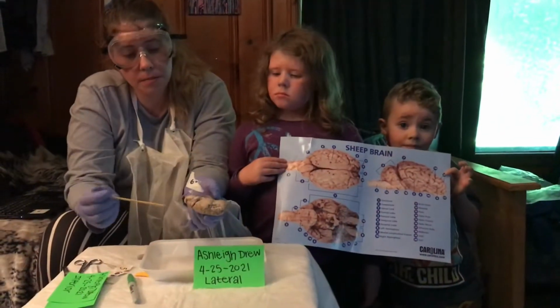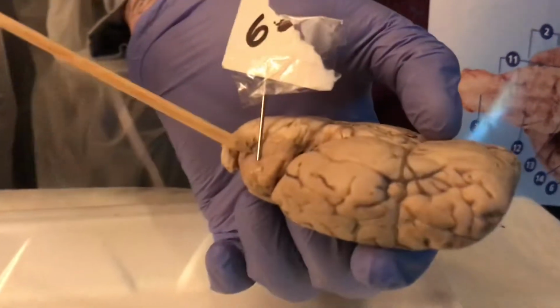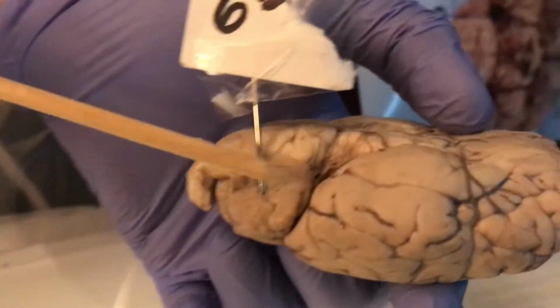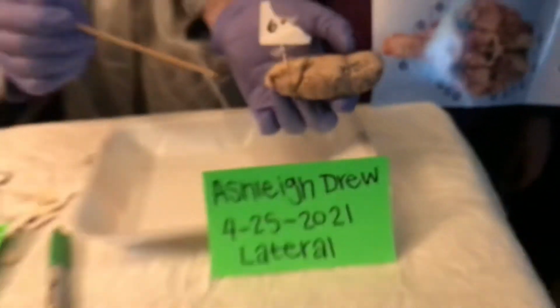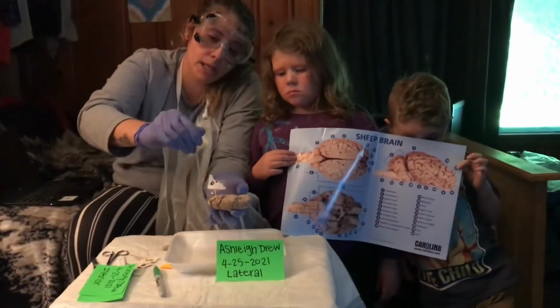The sixth part I'm going to be labeling is the cerebellum. The cerebellum is this part right here. And this is also from a lateral view.